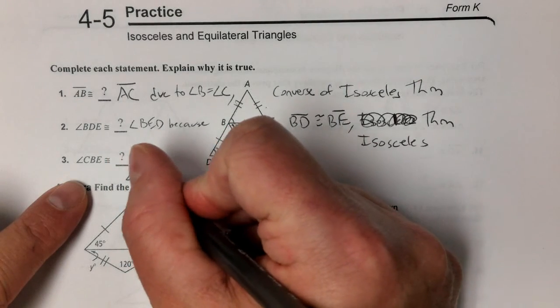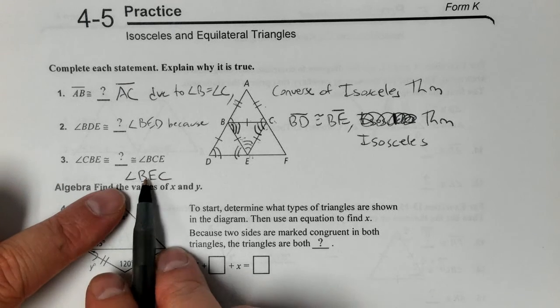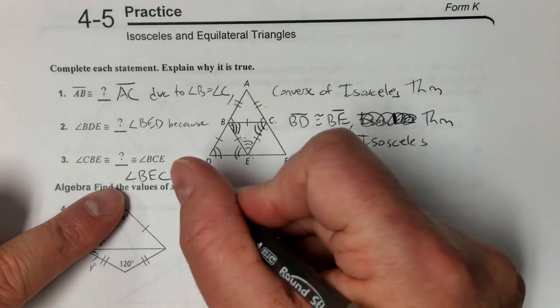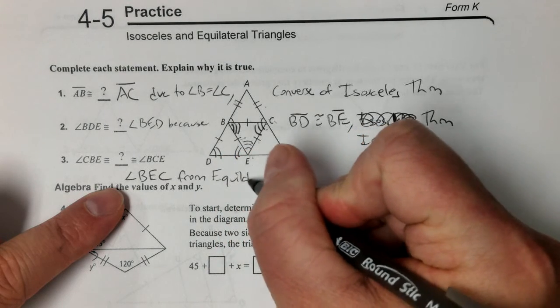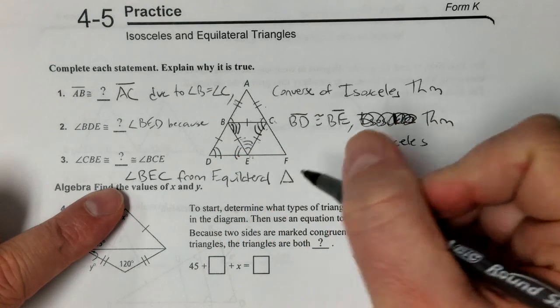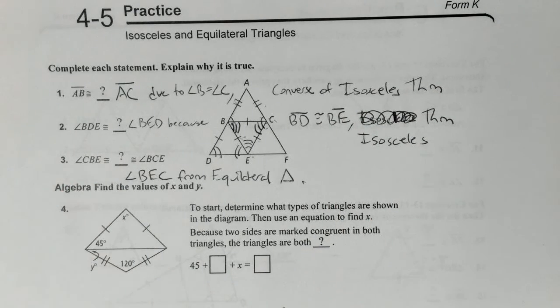So angle, bacon, egg, and cheese. And that's from the equilateral triangle. I'm just going to put equilateral triangle. And they're all 60 degrees, but I'm not going to write that either. Any questions?